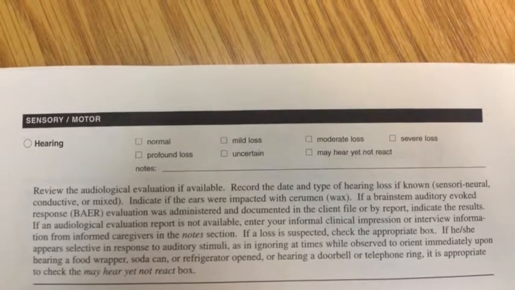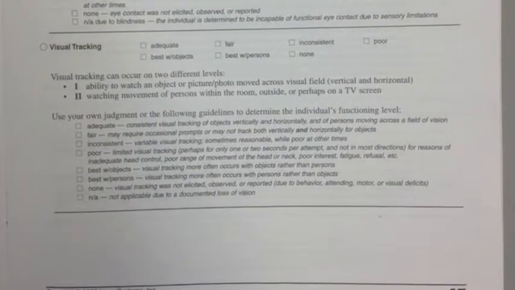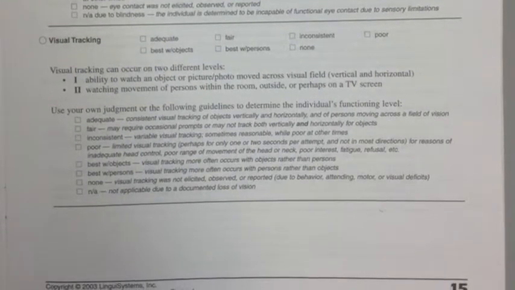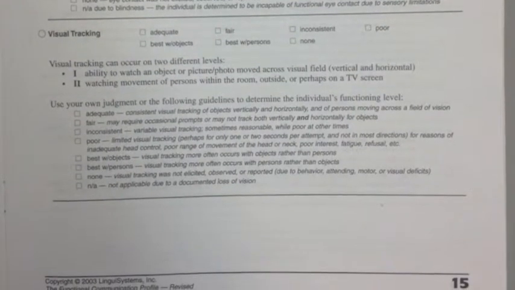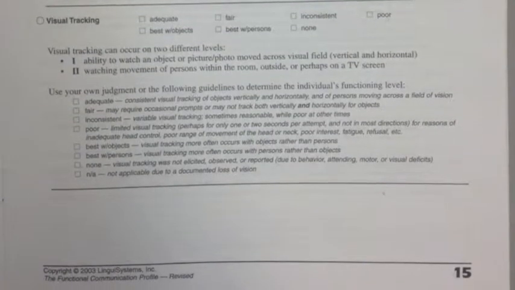In this sensory motor portion of the test, the clinician looks at the client's audiological evaluation and records the type of hearing loss and the date it was assessed on the score sheet. The following activity also assesses sensory and motor abilities. The client is asked to follow the clinician's pen in order to examine her visual tracking skills.